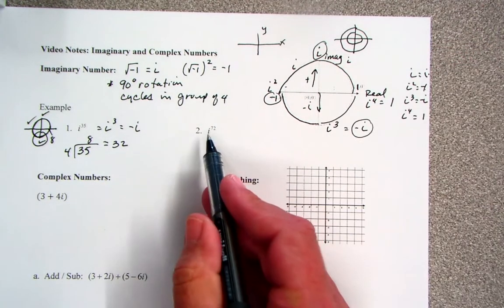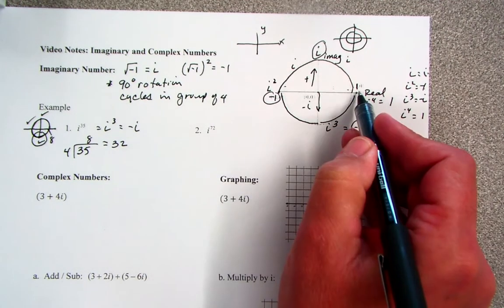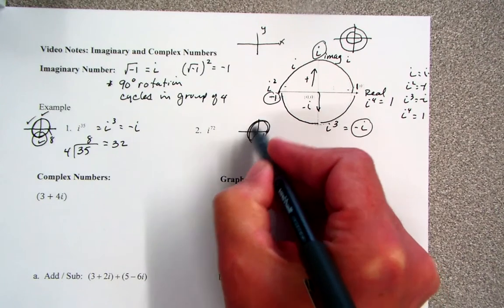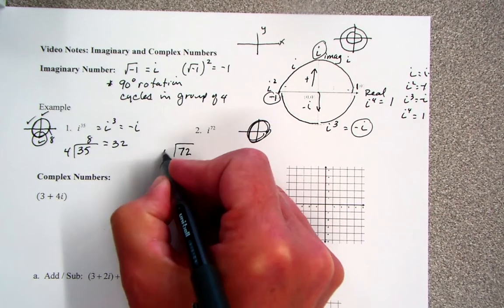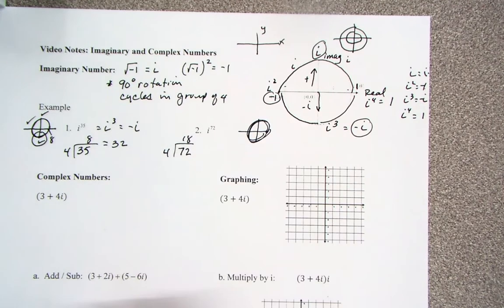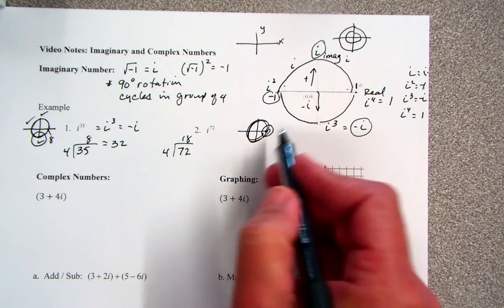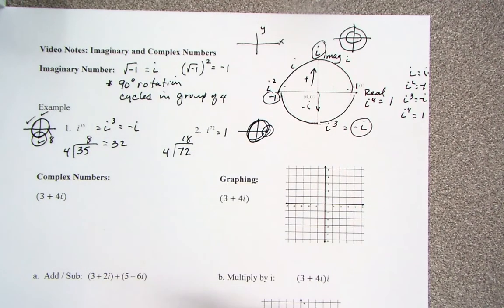Let's try another one, 72. So I could go around and count 72 i's. So going around here, there would be 4, 8, 16. Well, that's going to get long. So if I take 72 divided by 4, it goes in there exactly 18 times. That just means I have no remainder. I began and ended at the same location, and that's equal to a positive 1.